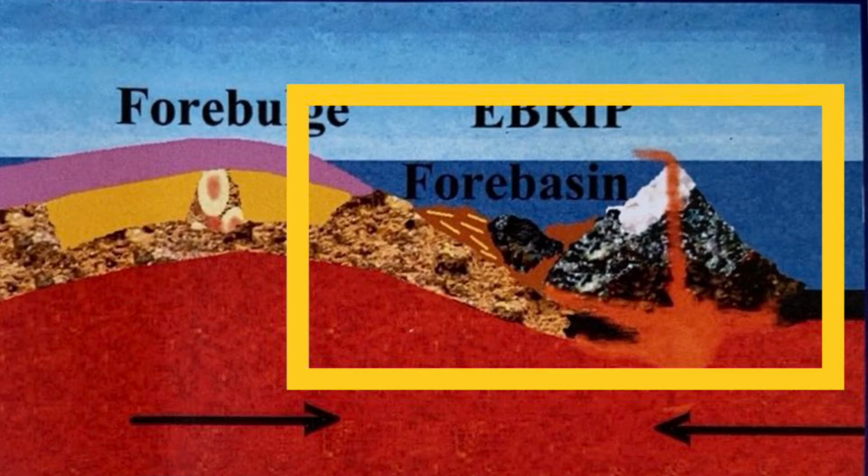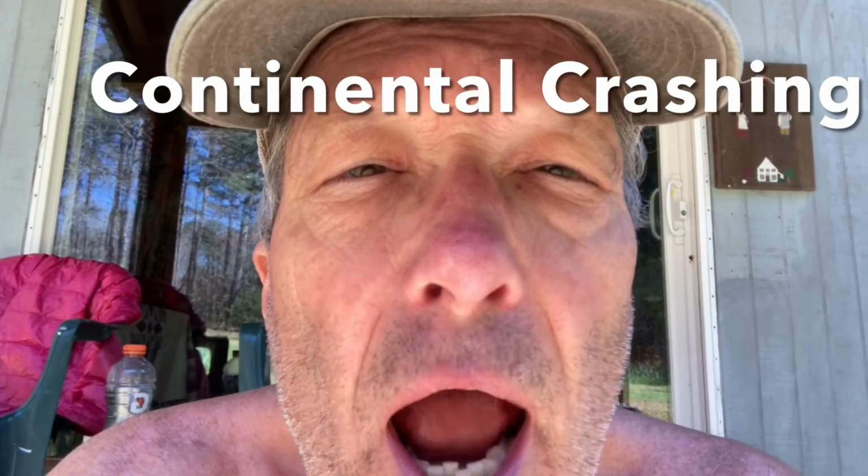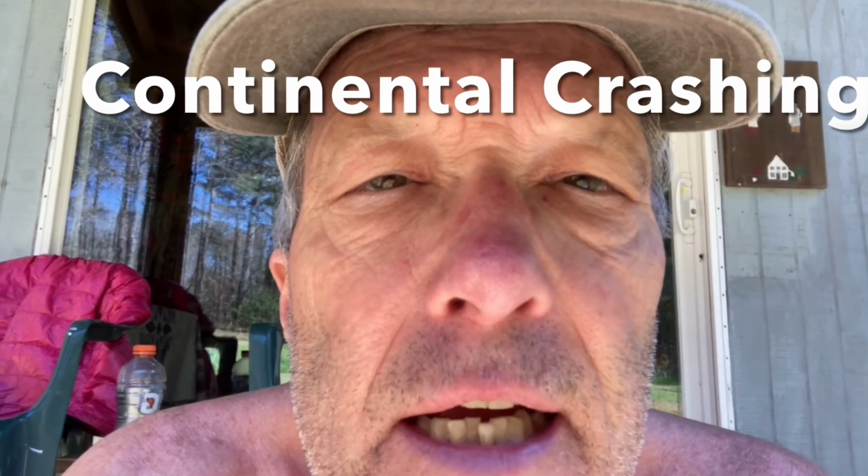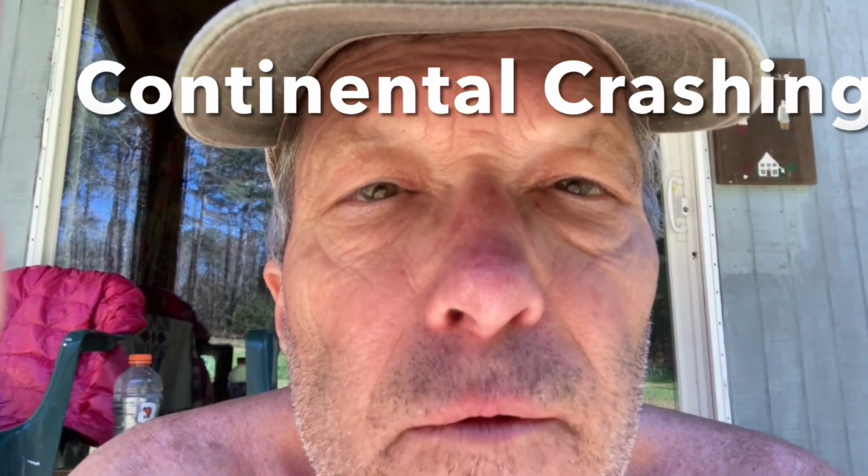And right inside the middle of the yellow rectangle below where it says forebasin is a huge piece of mantle peridotite/dunite that's being shoved up onto the land, just the way a bulldozer shoves up a big hunk of dirt into a big pile. So it is continental crashing that brings mantle peridotite/dunite out from in the deep mantle and up onto land.